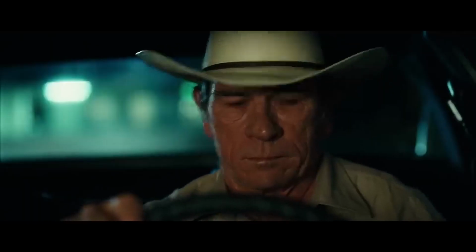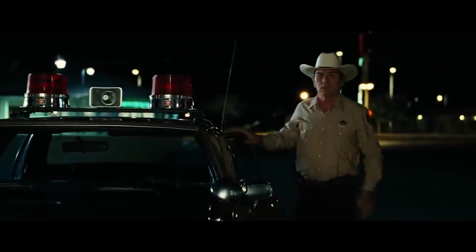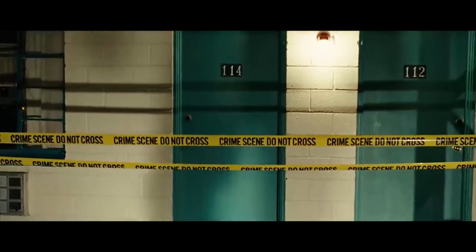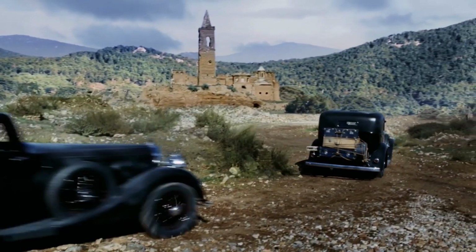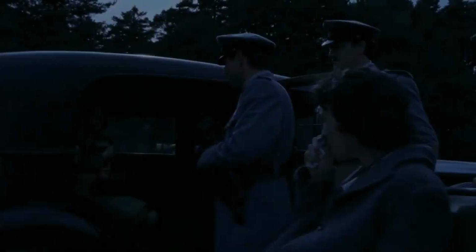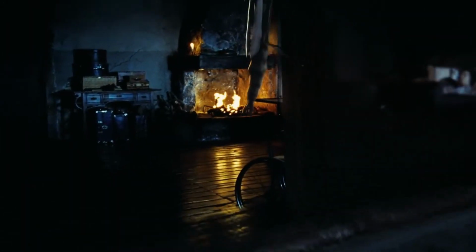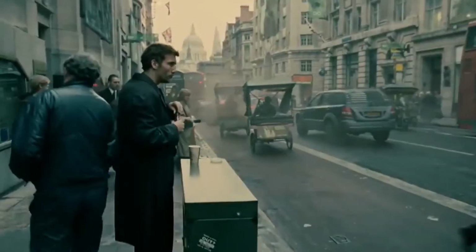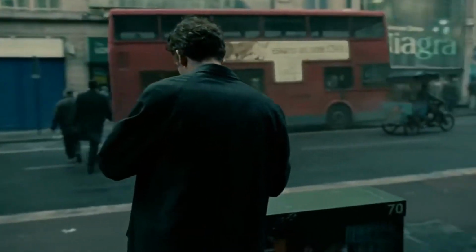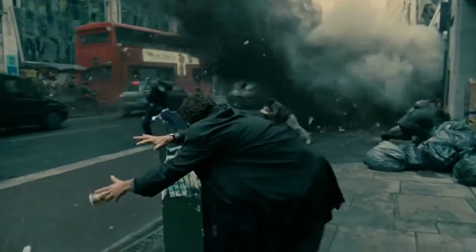In No Country for Old Men, Sheriff Bell's external conflict involves the violent crimes of Anton Chigurh, but his deeper struggle is his growing disillusionment with the modern world and his own inadequacy within it. In Pan's Labyrinth, Ophelia battles the brutal external world of fascist Spain and her abusive stepfather, but her internal conflict revolves around whether to embrace her fairy tale destiny or succumb to despair. In Children of Men, Theo's external conflict is navigating a collapsing society, while his internal conflict is rekindling hope after years of cynicism and loss.